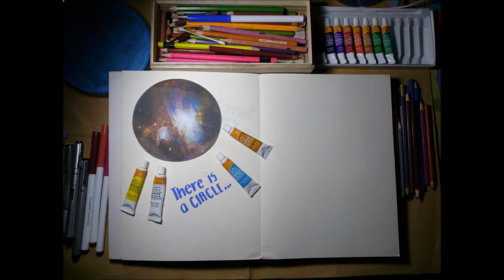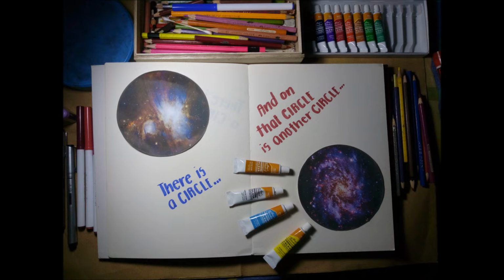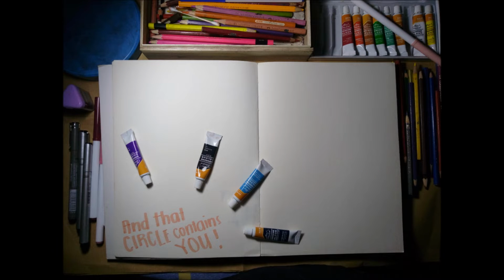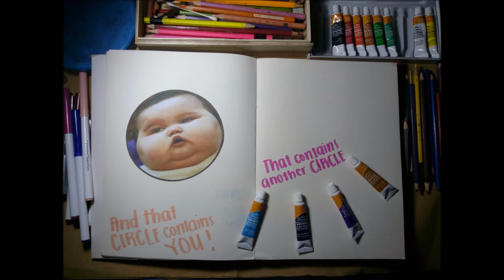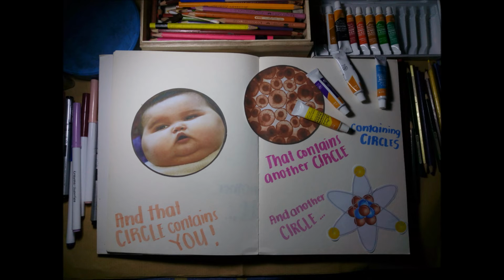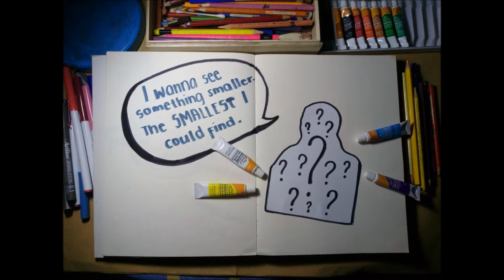There's a circle, containing a circle, containing a circle, containing a circle, containing you, a circle, made up of smaller circles, made up of smaller circles, made up of smaller circles. I want to see something smaller, the smallest I could find.